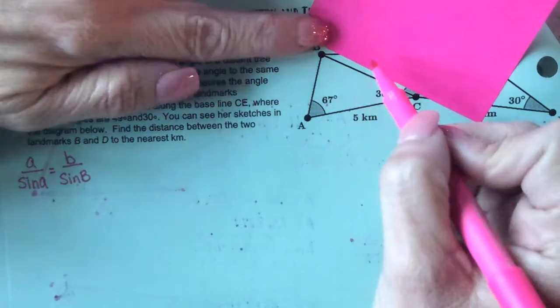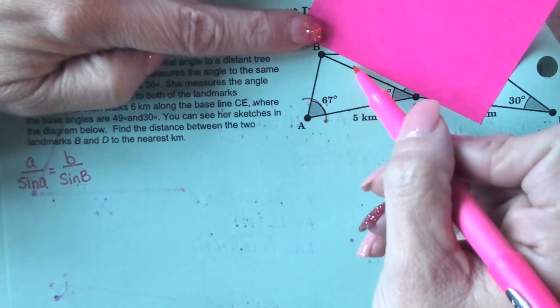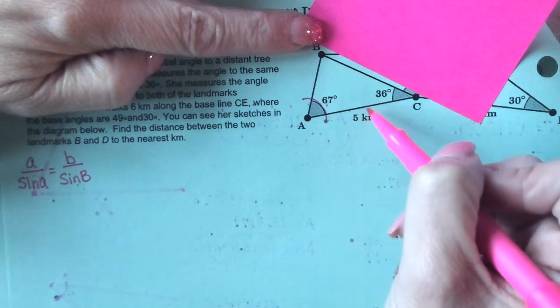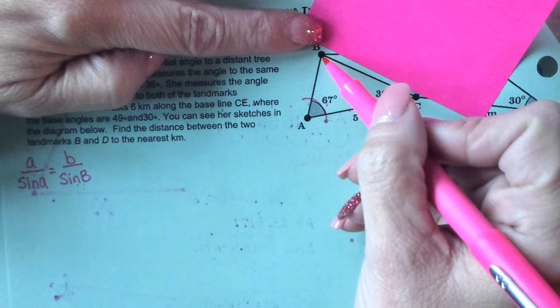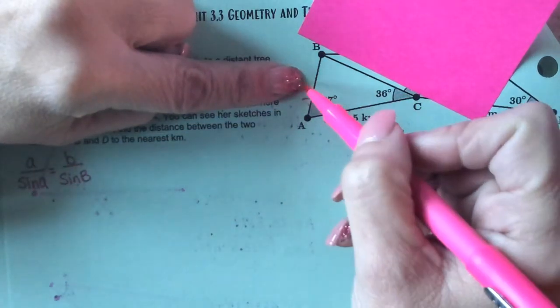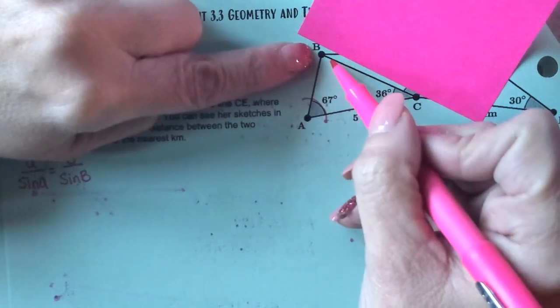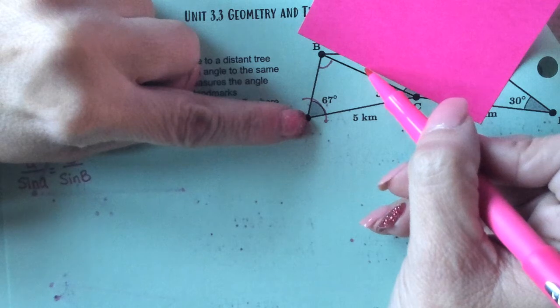Well, in order to find BC, I would have to take the sine of this and put it underneath this side, but I'd have to know this side. I can't do 36 over this because this is an unknown. But if I knew this angle right here, I could put this ratio over this ratio.